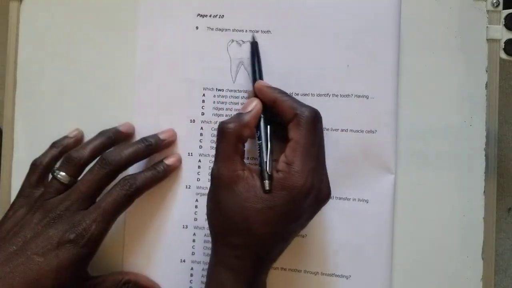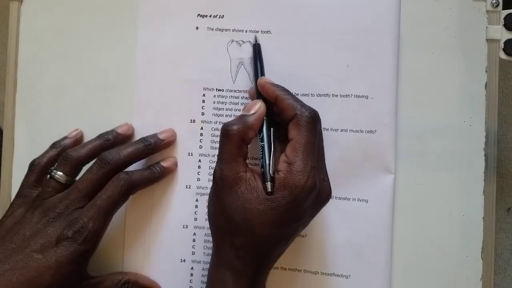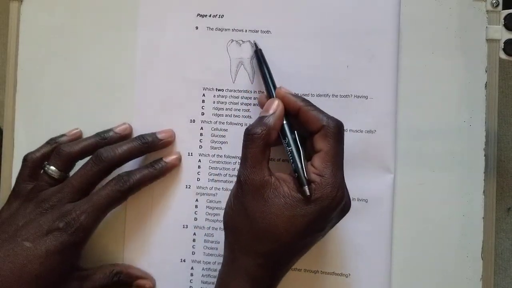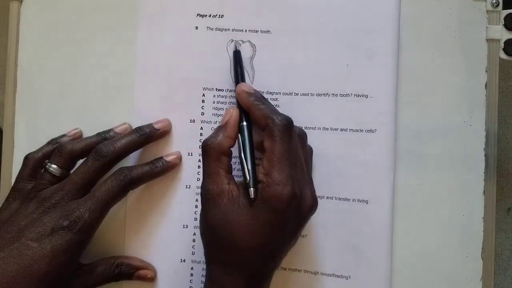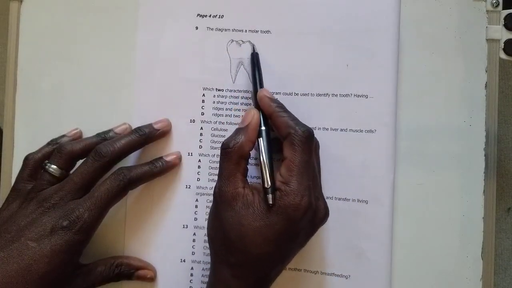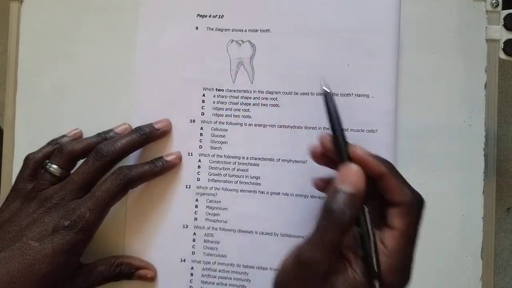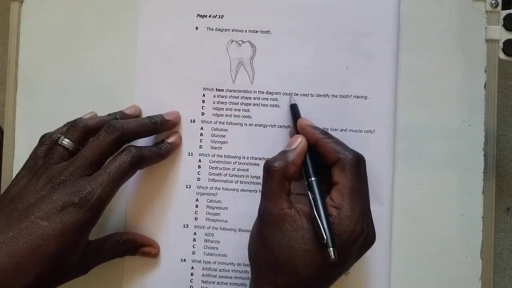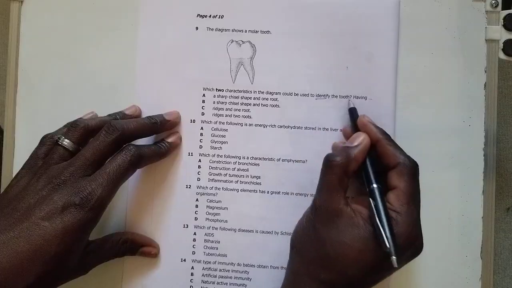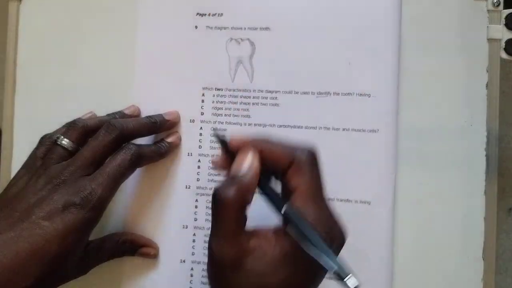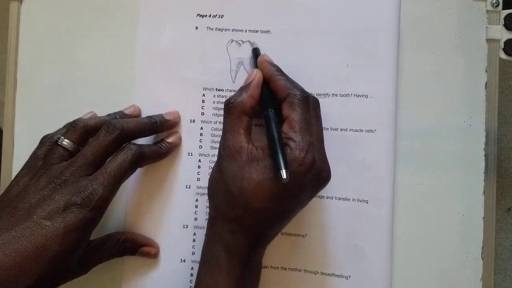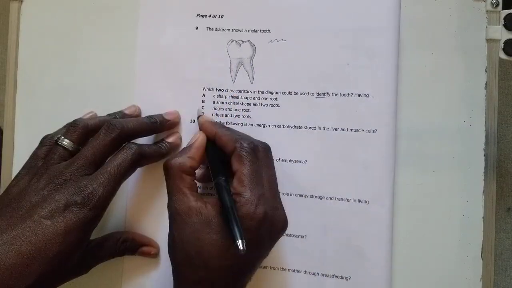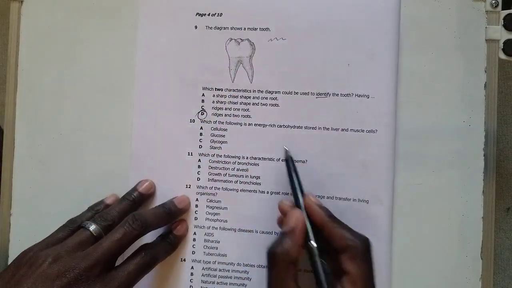Number 9 says the diagram shows a molar tooth. So remember the molar close to the back of your mouth, and you can see the roots and also the cusp on top there. It says which two characteristics in the diagram could be used to identify the tooth. So what could we use? It has ridges, those things that you're able to see on top, those are called ridges. Then it has 2 roots, so that should have been the best option.